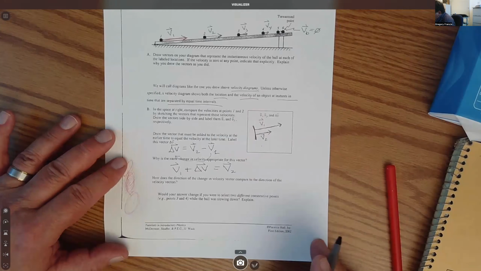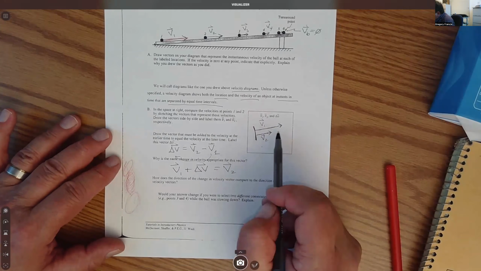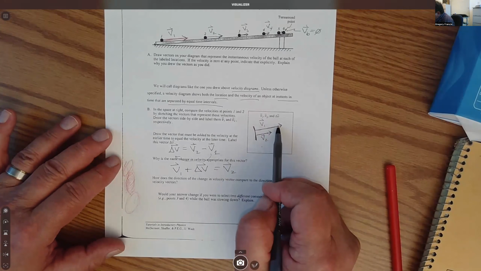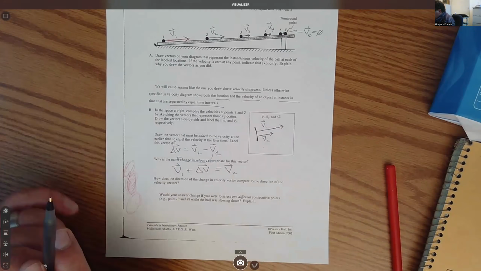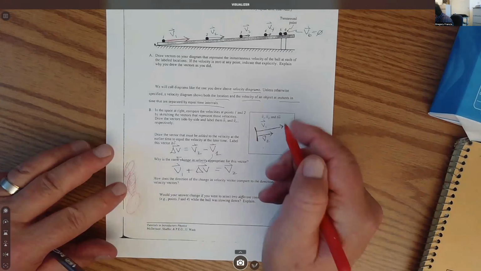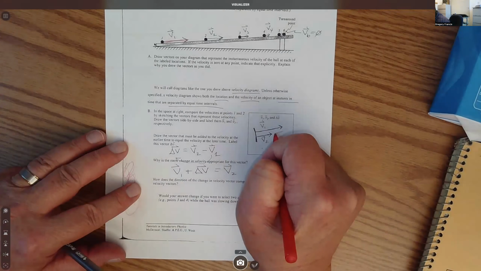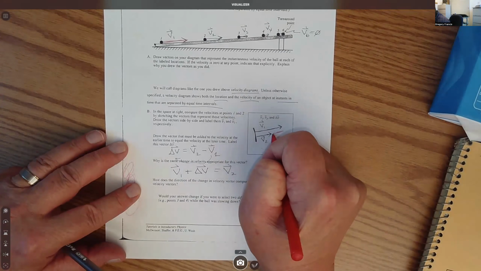In other words, the change vector is what I have to add to this long vector that I started with to get this short vector that I ended up with. And in order to make a long vector short, I have to add something in the opposite direction.